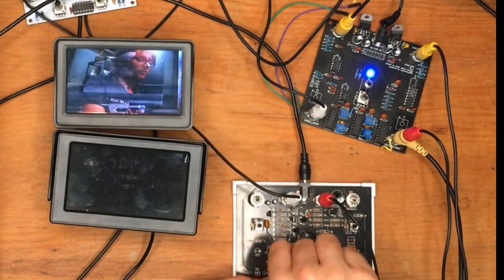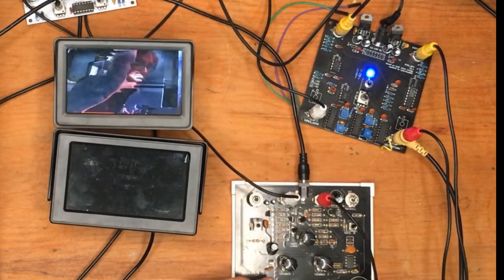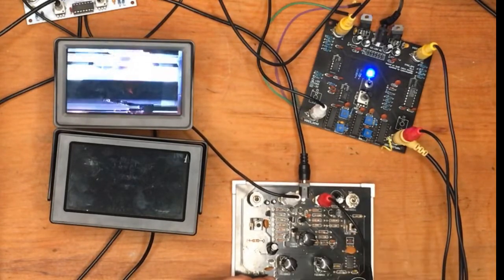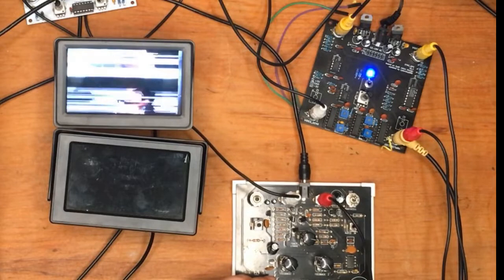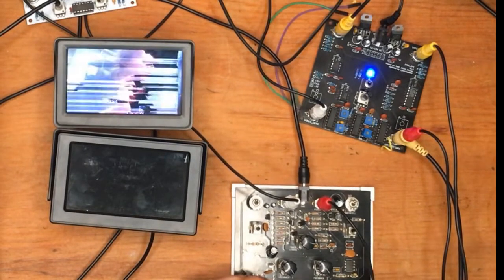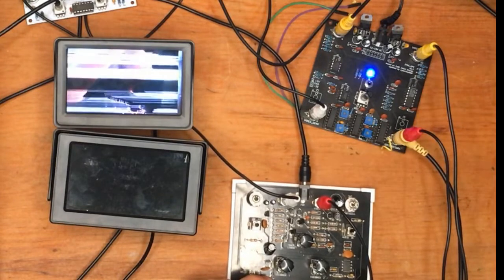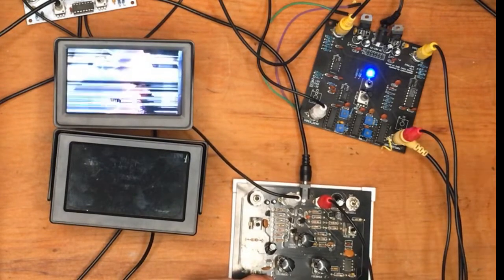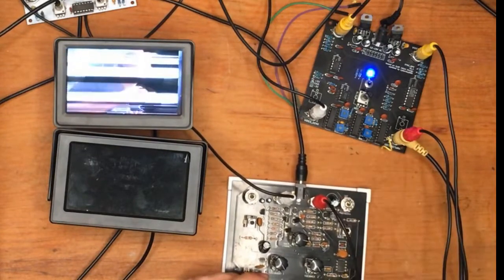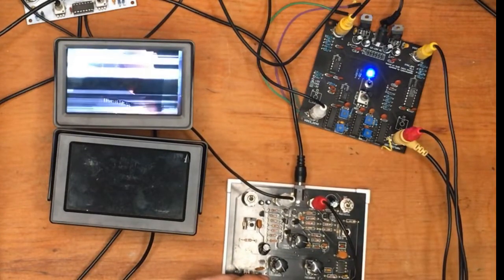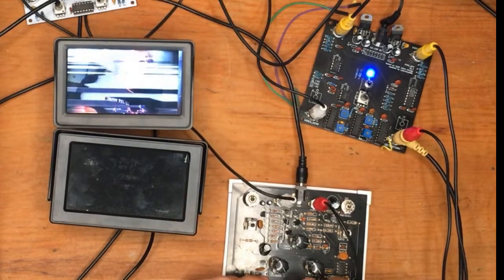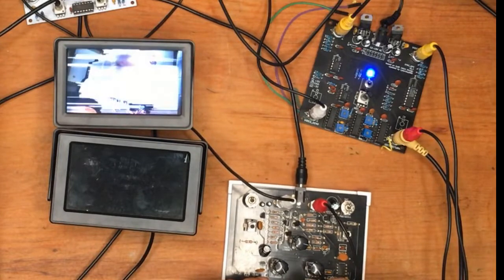The last thing to note about this circuit is that it is compatible with both PAL and NTSC. The main difference for this context is that the blanking period, the kind of sync region between each frame, is a different length. So these trim pots on the circuit board can set the length of the horizontal and vertical blanking periods.